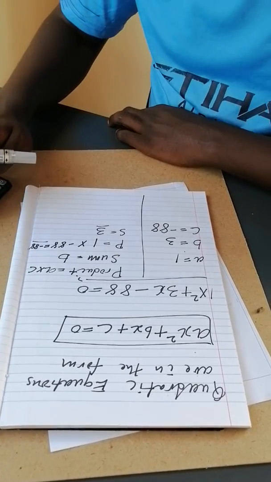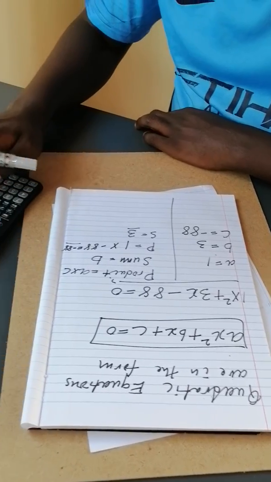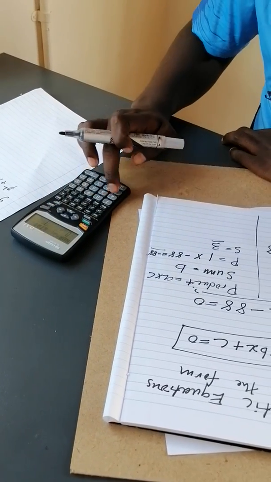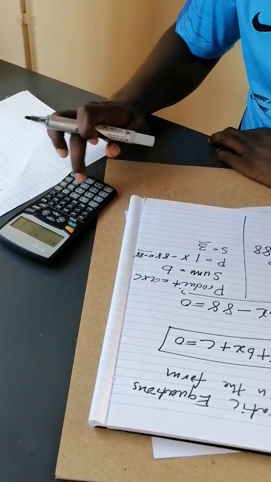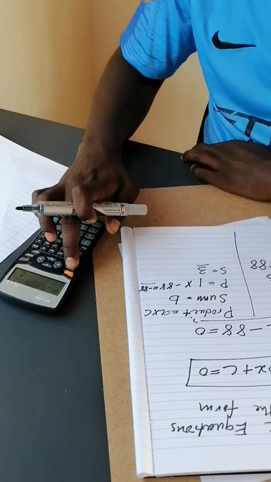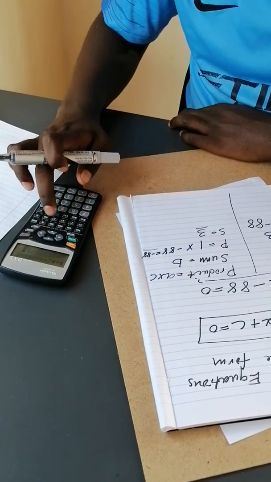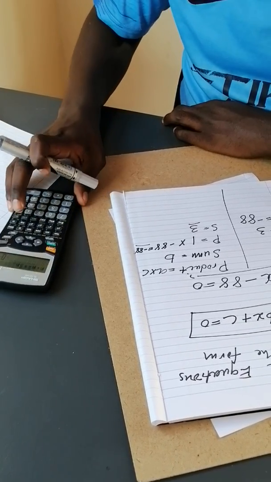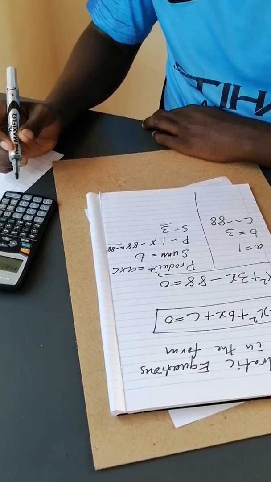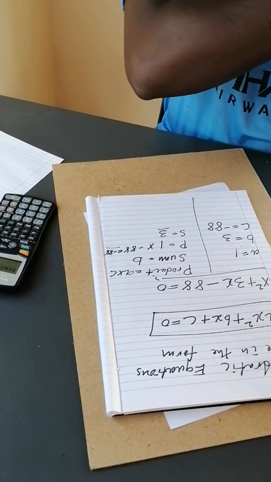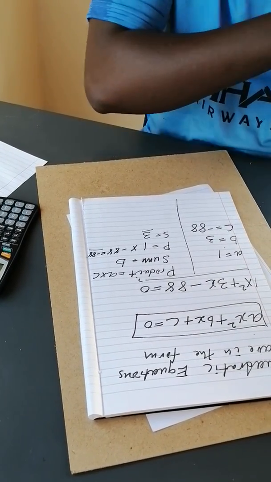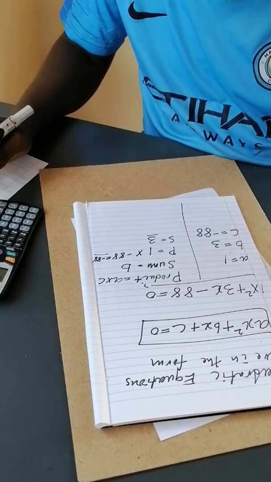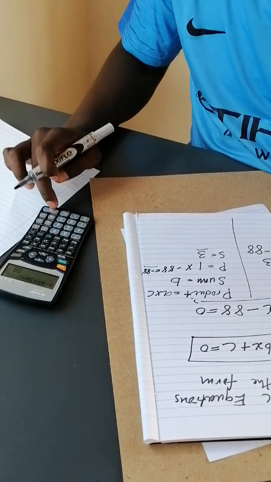I'm going to use my calculator here to help me find factors. Remember, we want the factors which when you multiply you get negative 88, and when you add them you get 3.